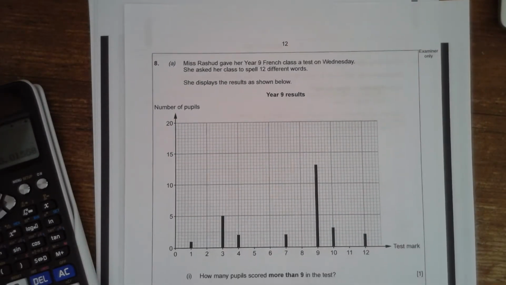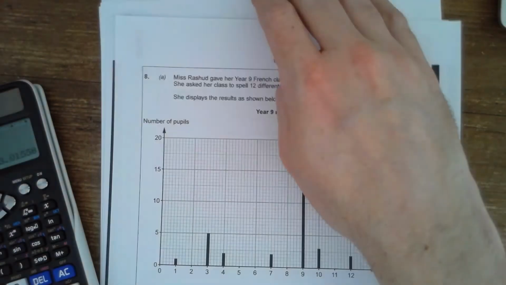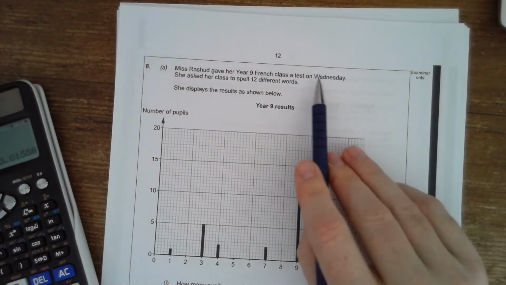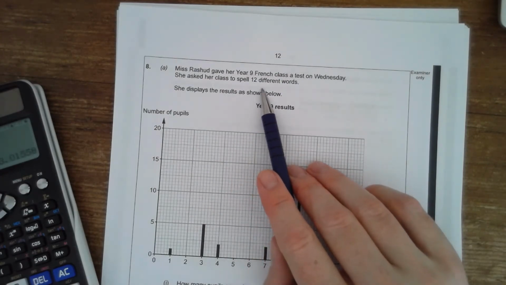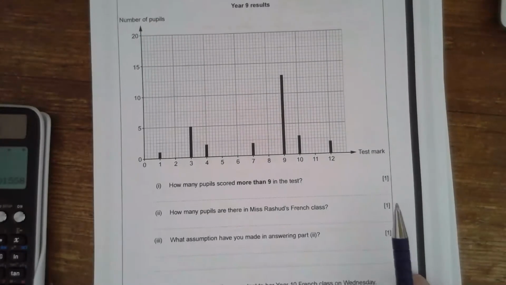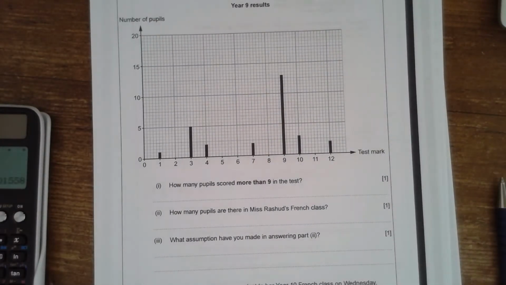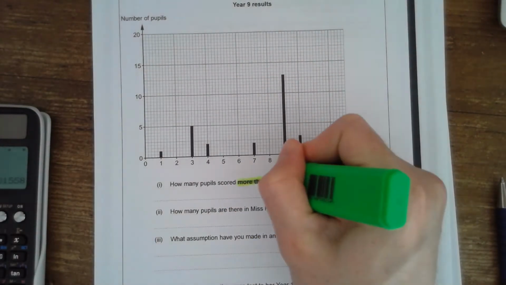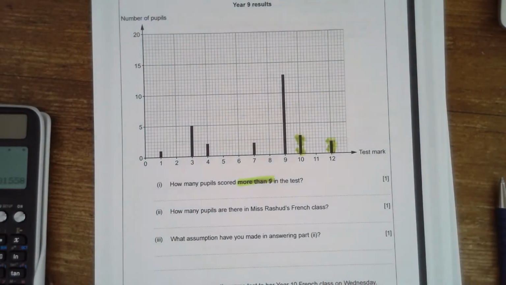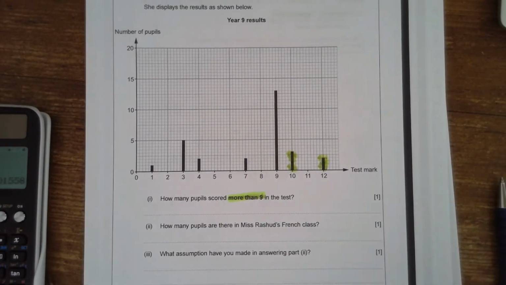Okay then, the next question says, number 8, Miss Rashid gave her Year 9 French class a test on Wednesday. She asked the class to spell 12 different words. She displays the results as shown below. How many people scored more than 9? Now the key word is bolded there, is more than 9, so I'm only after this bar here and this bar here. So I need to go and read off that graph again.